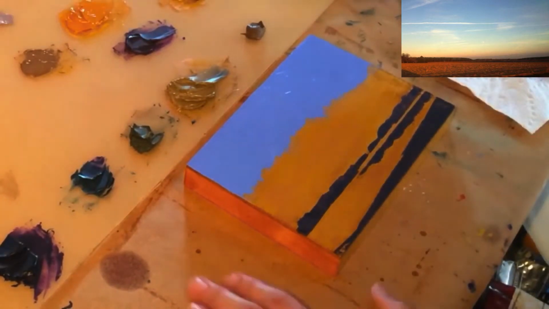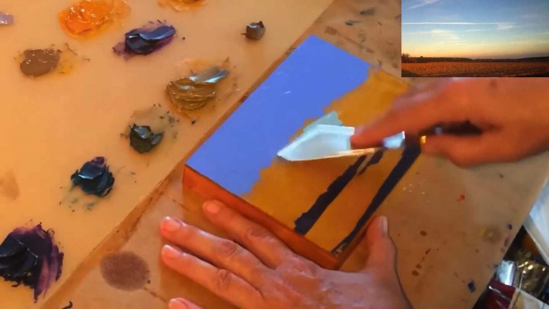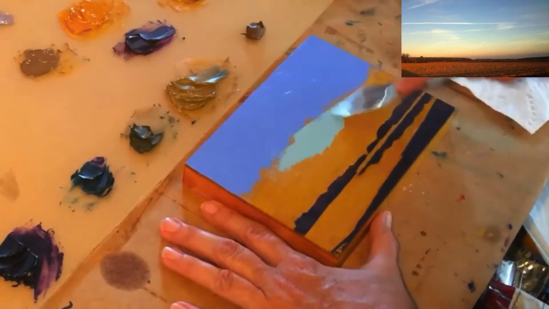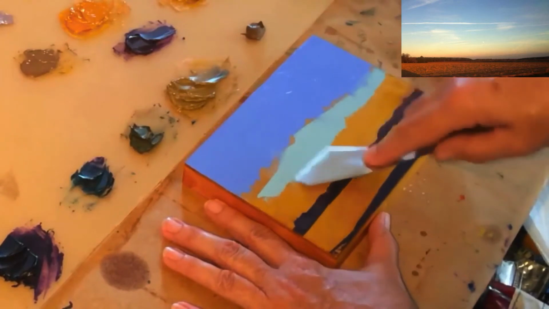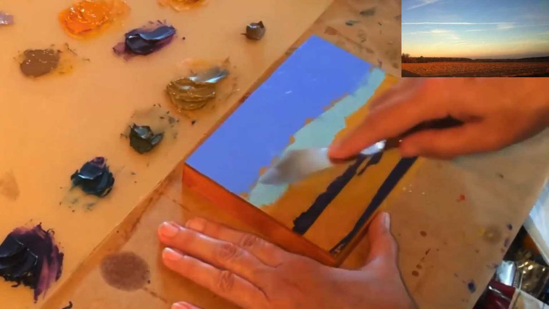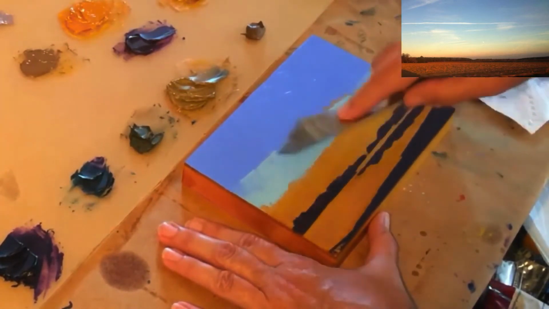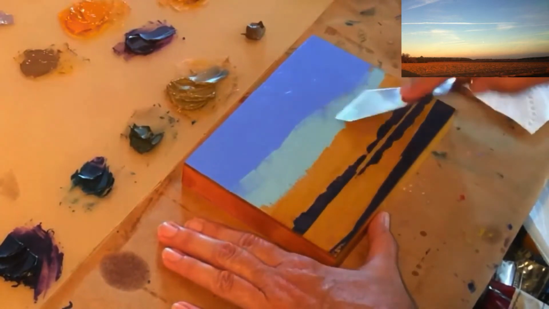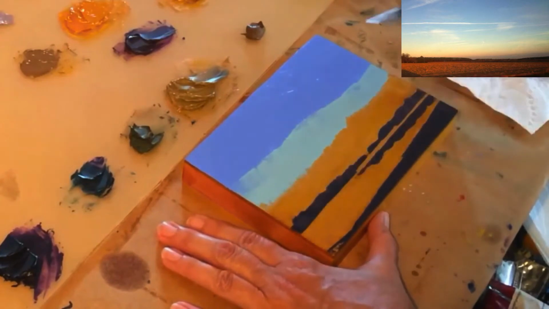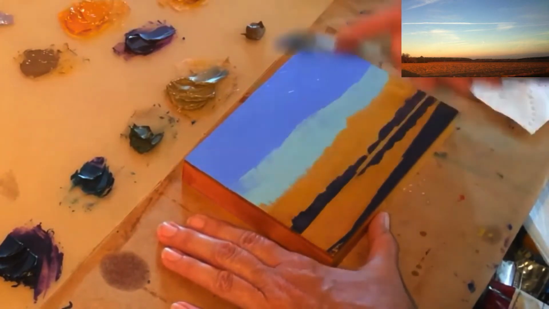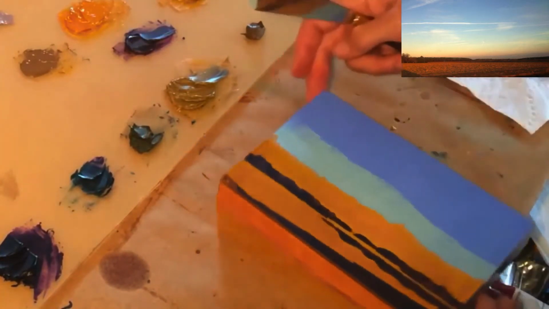It's beginning to green up. So that light blue is a mixture of ultramarine and phthalo, and actually even has a tiny, tiny little bit of yellow in it. Not much, but just a tiny bit. So it makes it a little greener. And then you can blend it up into the darker blue to create that secondary blue value.